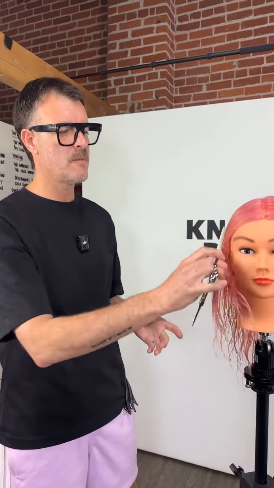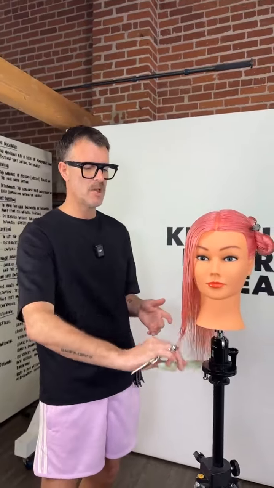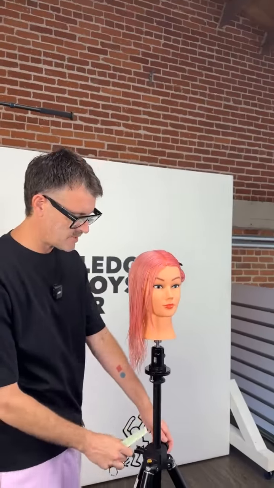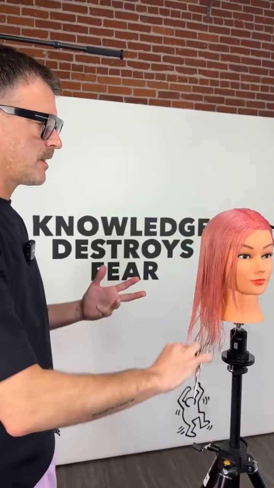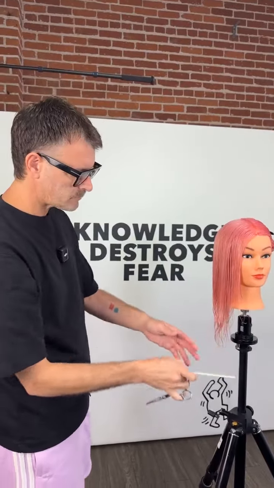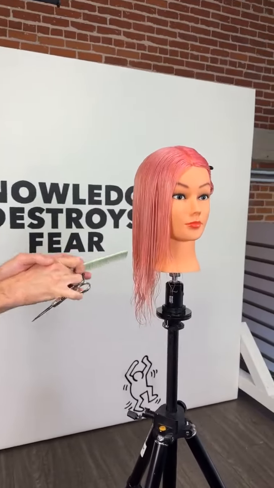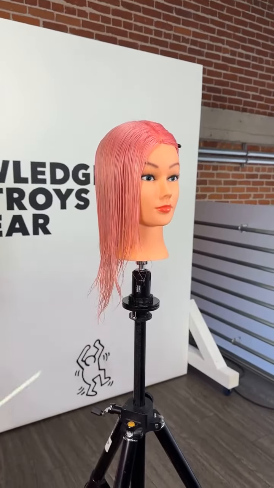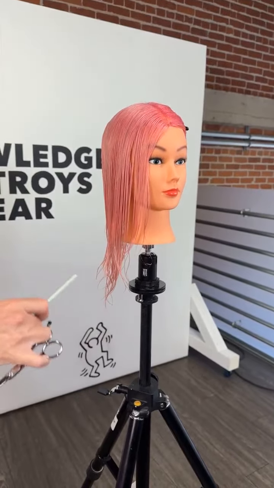So the first thing you have to think about is what's the density like for your client or for the model that you're working on. Not everybody comes in with the same amount of hair, so you have to realize that not everybody can have the same variation of round concave layers. So it's not a one size fits all. So I would think about, is the hair fine? If that client wants that quintessential face frame through here, a little bit longer and heavier into the back behind that shoulder, then we can use a lower elevation if they have fine hair.